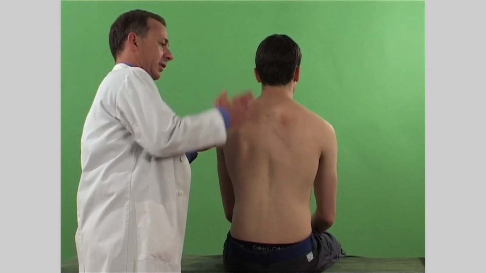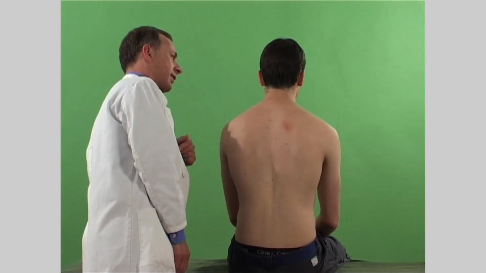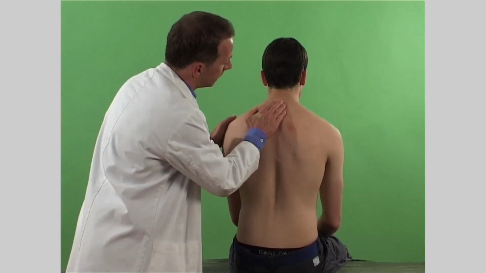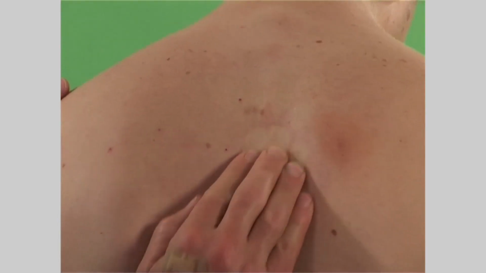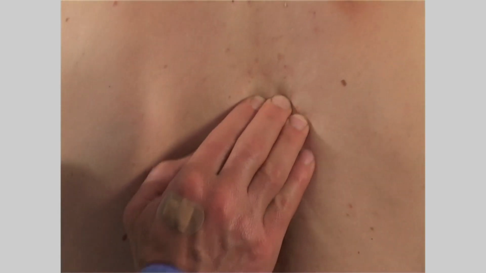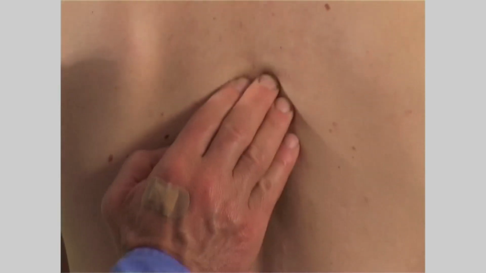Palpate over the spinous processes and paraspinal muscles. Feel for presence of abnormal bony contours of the spinous processes and interspinal spaces. Any area tender? No.